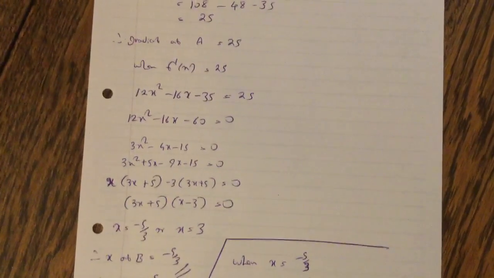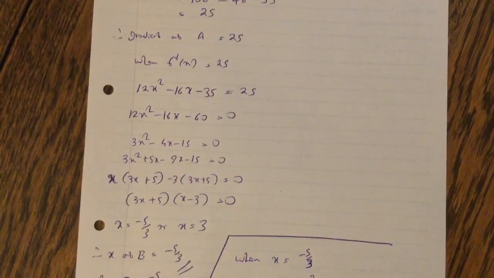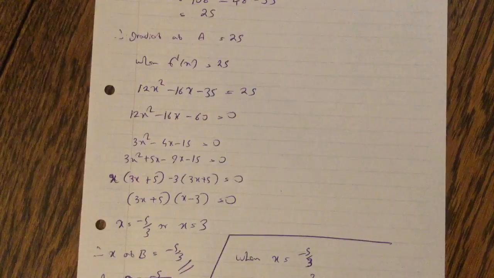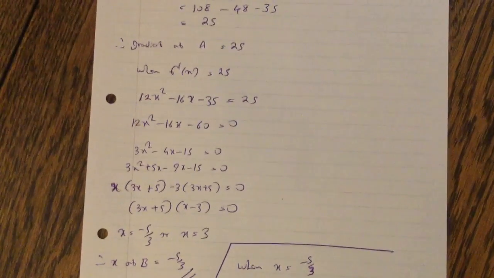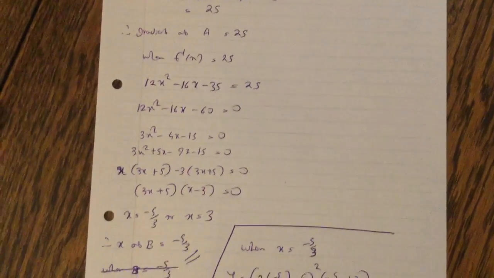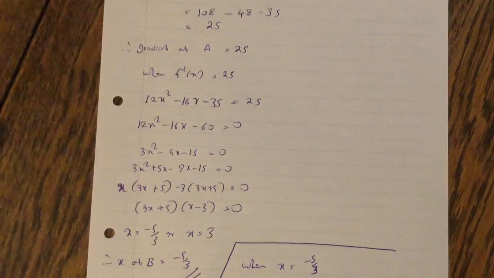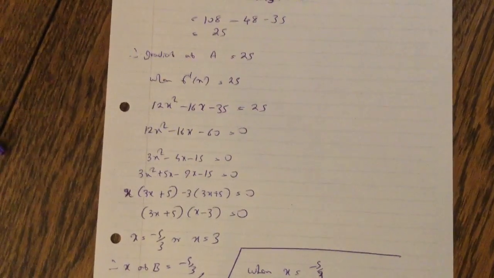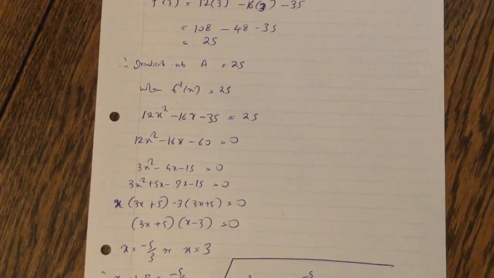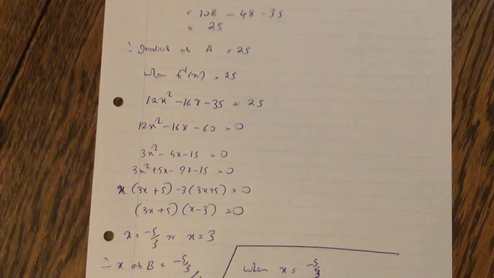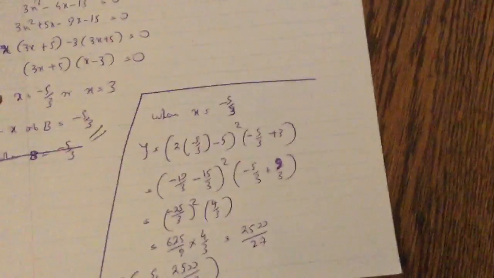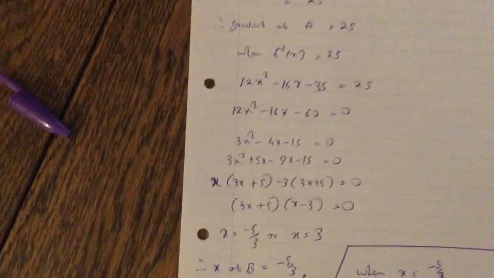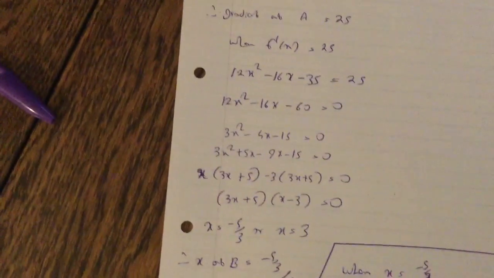I divided everything by 4, so that becomes 3x squared minus 4x minus 15 equal to 0. So I factorized it. It works out (3x plus 5)(x minus 3) equal to 0. So x is equal to minus 5 over 3, or x equal to 3. So x equal to 3 is already the point A. So the x coordinate at B is minus 5 over 3. I did work out the y coordinate, but it's not required. So you don't have to work out the full coordinate. So this is the answer, minus 5 over 3.